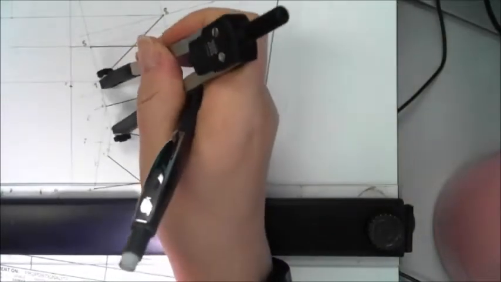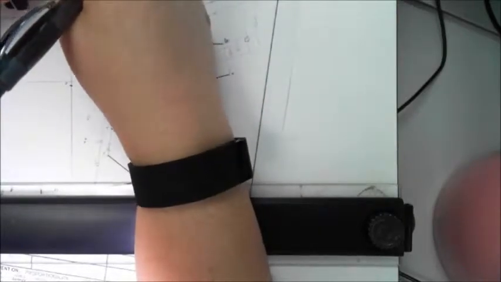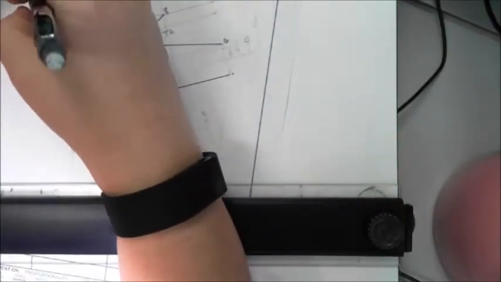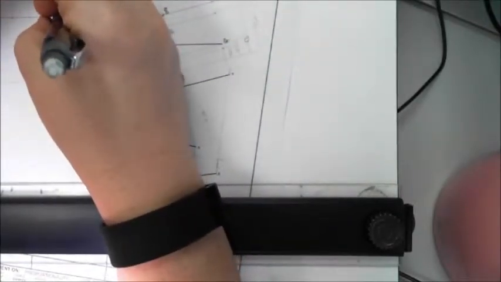I marked it over here. G. Distance F. Distance E.